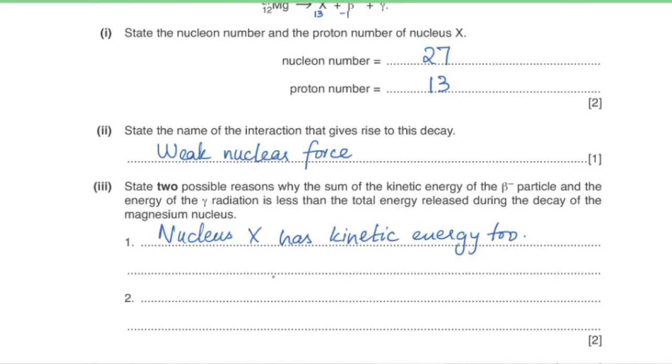And the second could be that an antineutrino is also produced, which has energy.